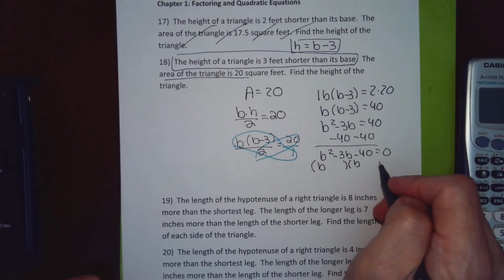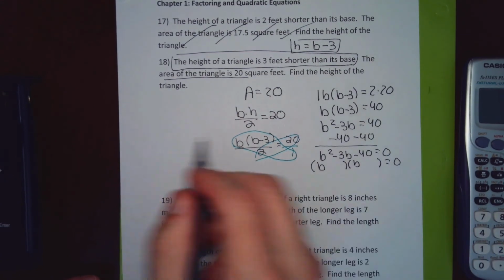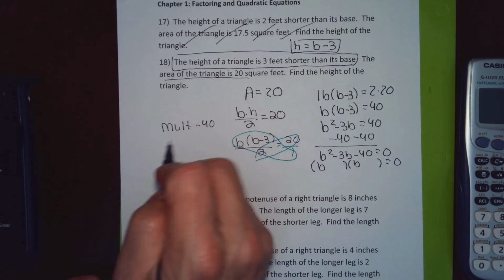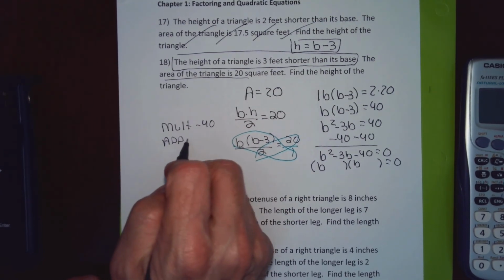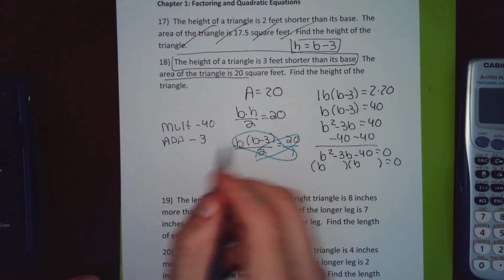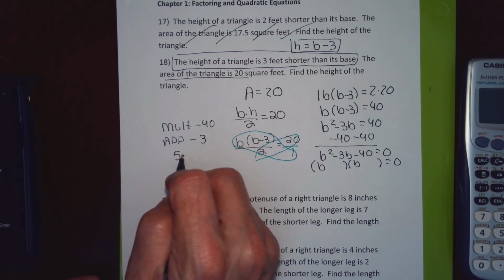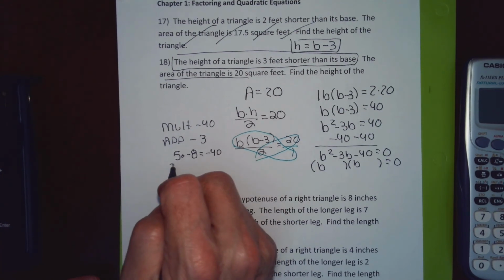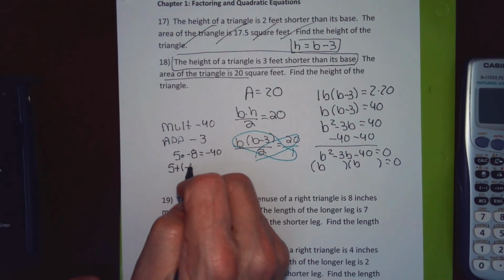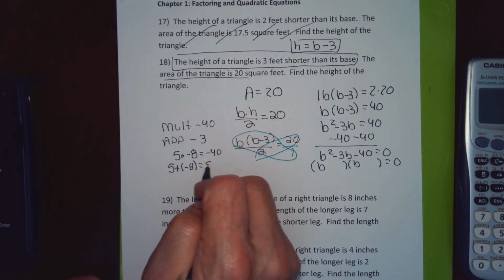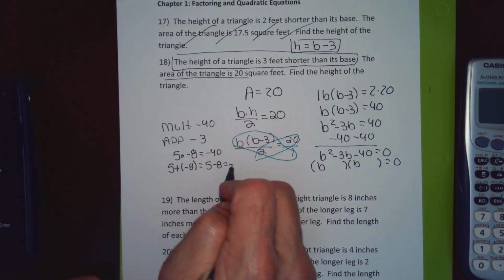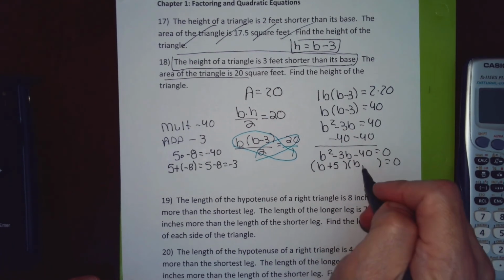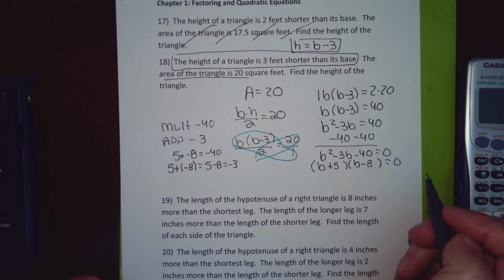Both parentheses are going to lead off with the b's. My numbers need to multiply to negative 40 and add to negative 3. And it's going to be 5 and negative 8, because if I multiply 5 times negative 8, I get negative 40. And 5 plus negative 8 is the same as 5 minus 8, which is negative 3. So one of my parentheses is going to get a plus 5. The other is going to get a negative 8.